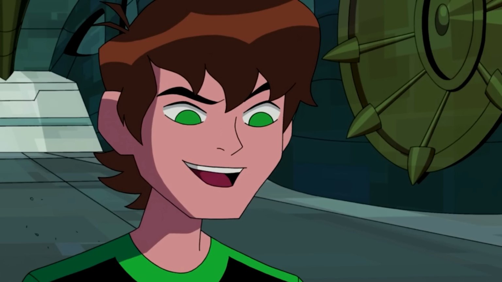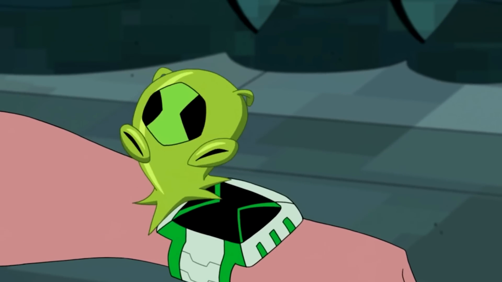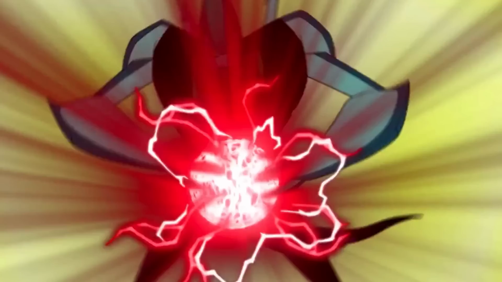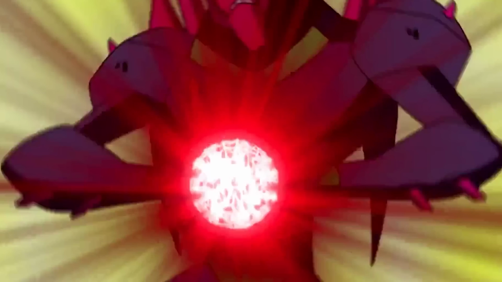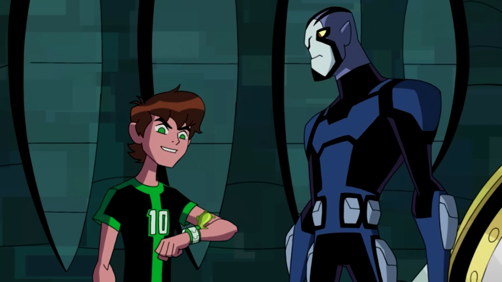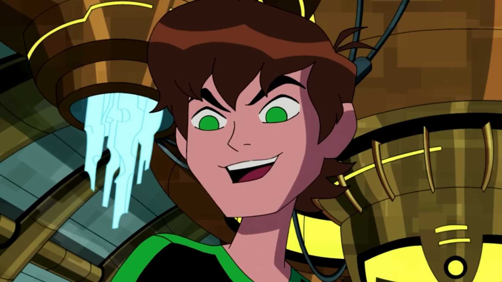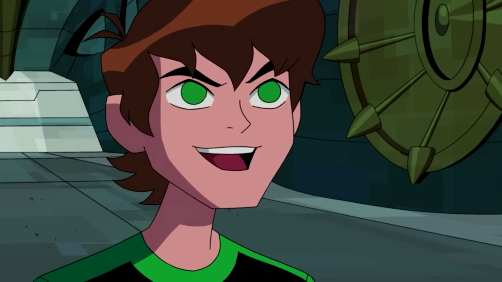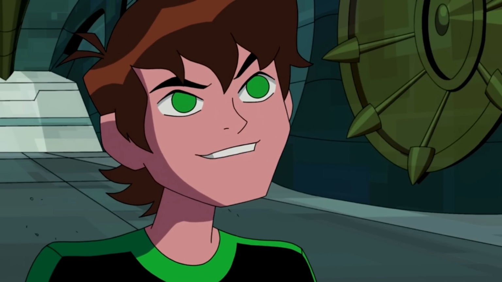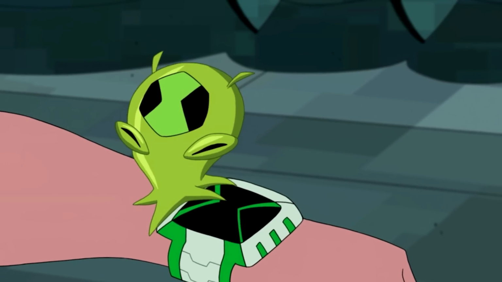The Omnitrix itself had a failsafe that wouldn't let Ben die, so at that last second it gave him the strength to contain that explosion. Ben finally comes to the realization that no matter when the Watch would give him the wrong aliens he thought he needed to get the job done, somehow they were always the right alien anyway, with the Watch knowing Ben more than he knows himself.